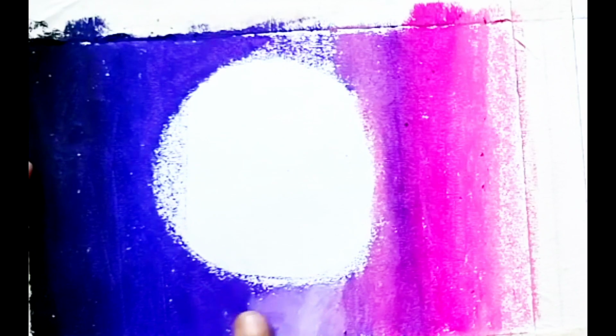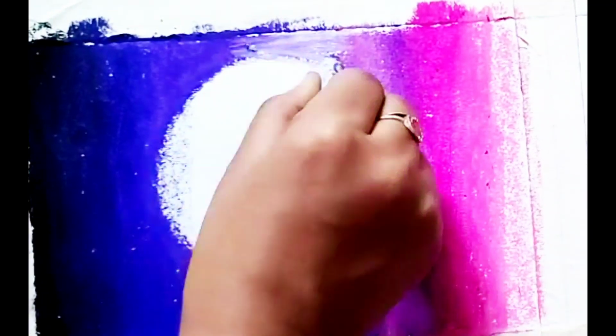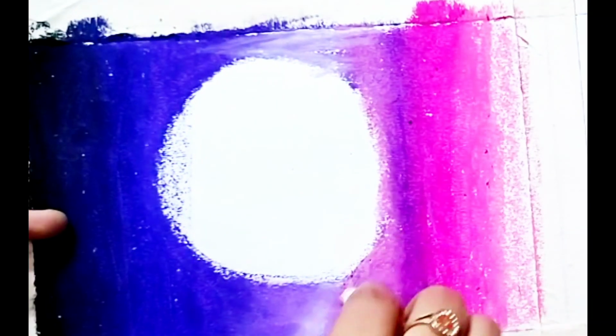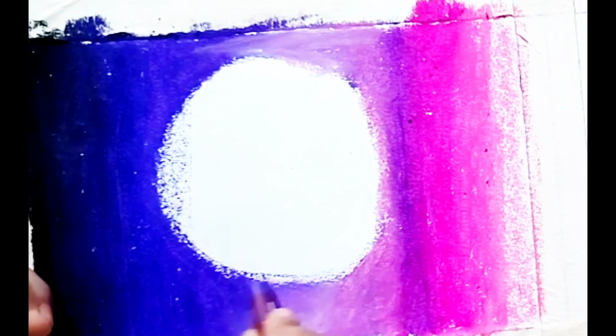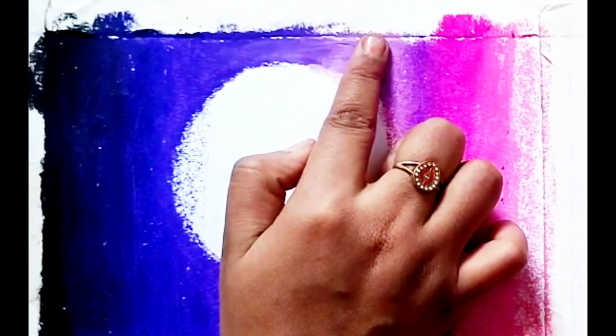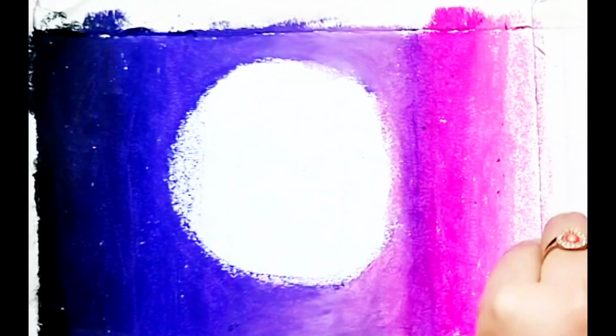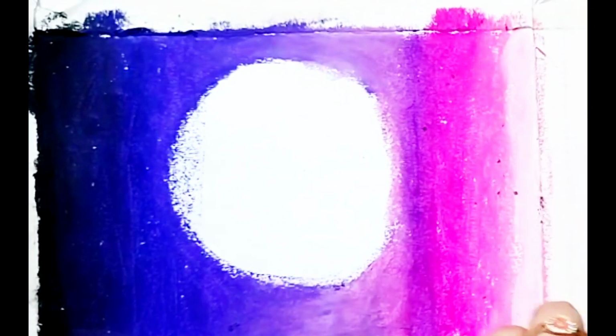You can make branches, trees, people, any girl flying, anything. You just draw it with black paint and that's it. That is what I was talking about, the basic background oil pastel coloring.